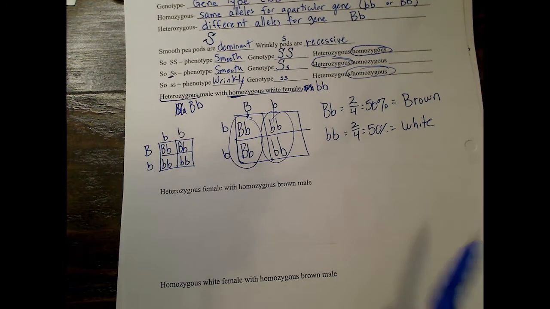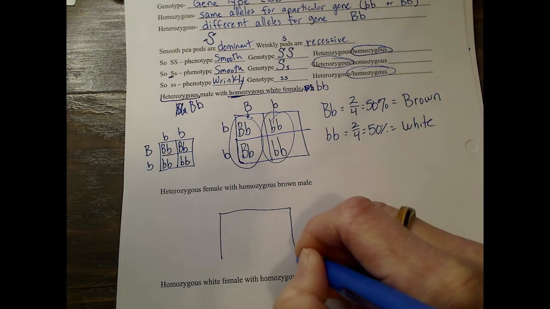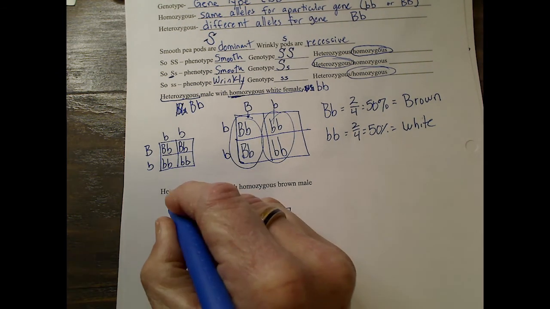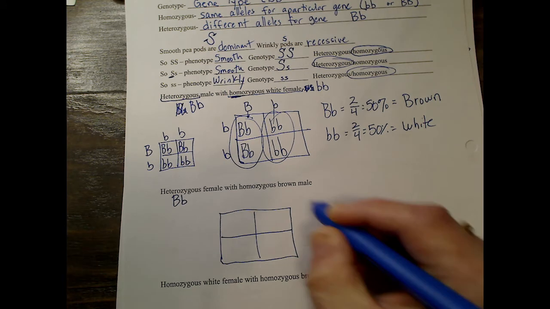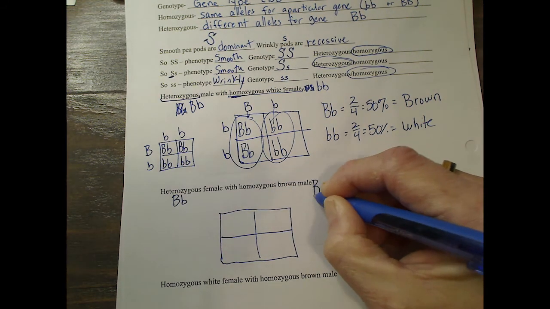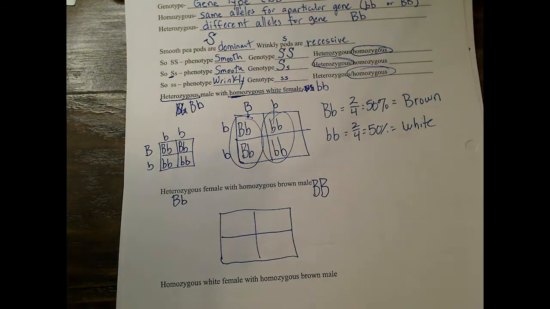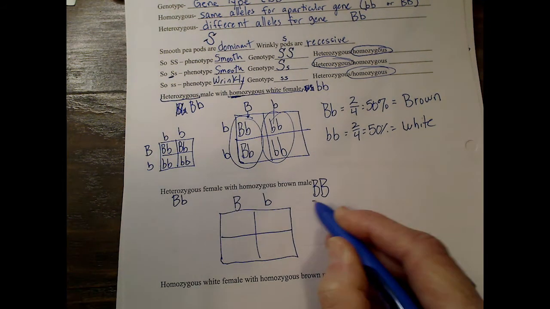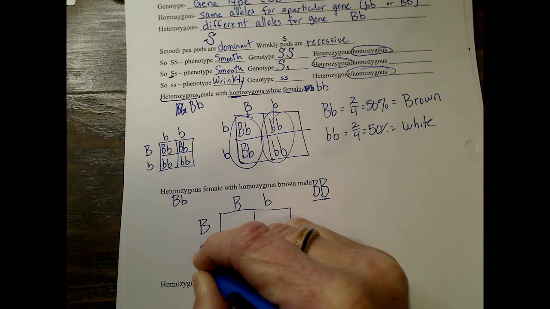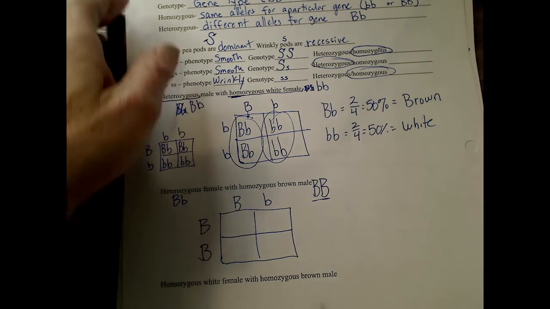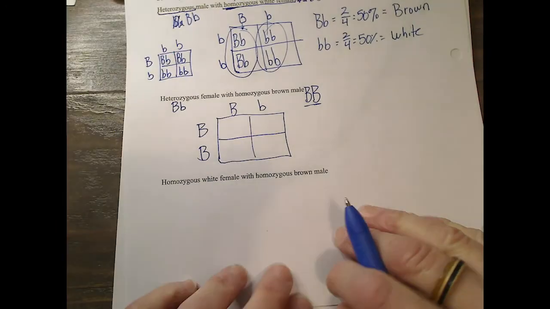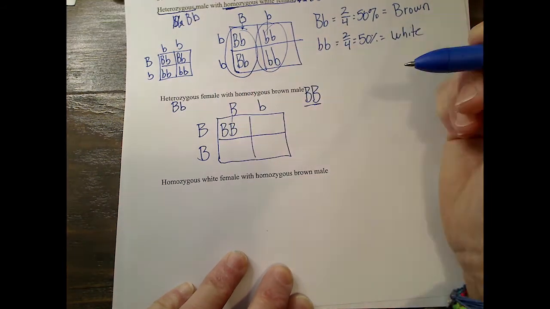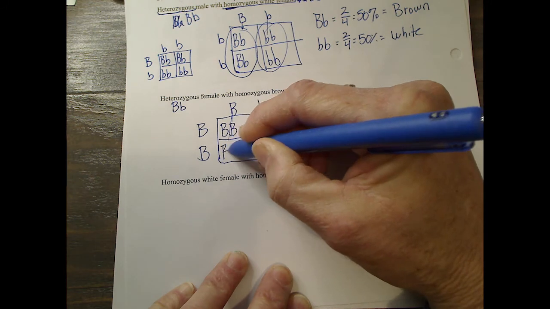All right, let's try the next one. All right, heterozygous female, that means one of each. Homozygous brown, that's the same, but big B. All right, we're going to put the first one on the top. I just split them up. This BB goes big B, big B. And now we fill in the chart. Let's get this up a little. All right, so we got a big B and a big B. Down here, we end up with a big B and a big B.